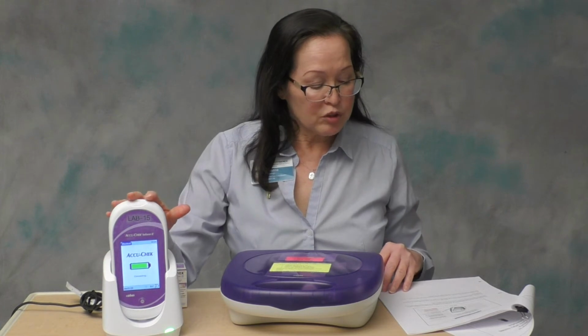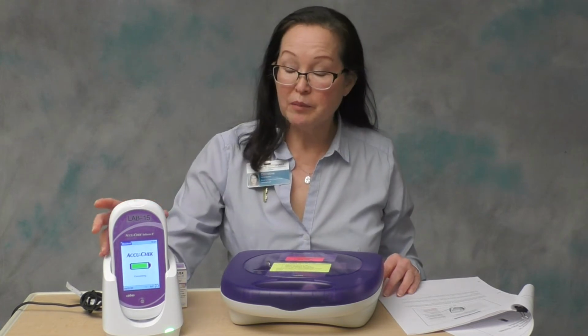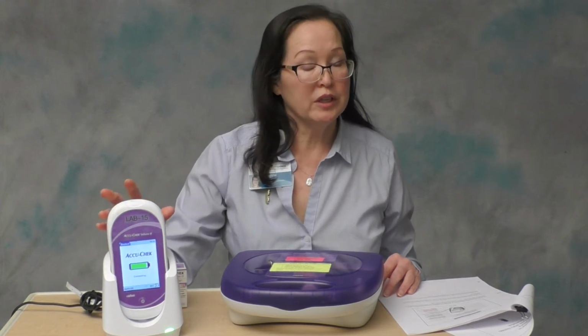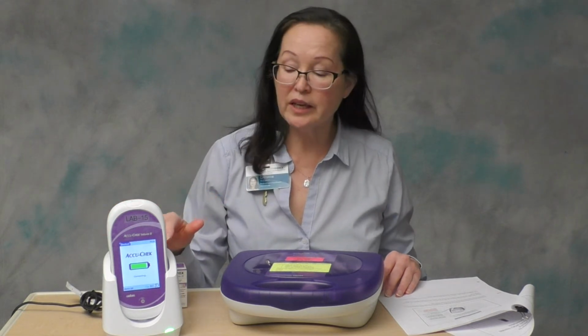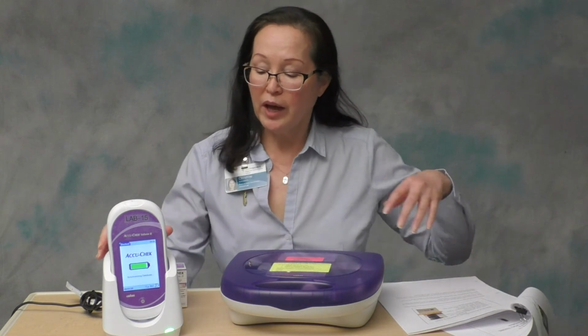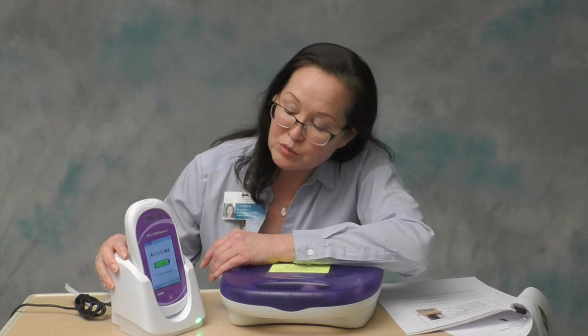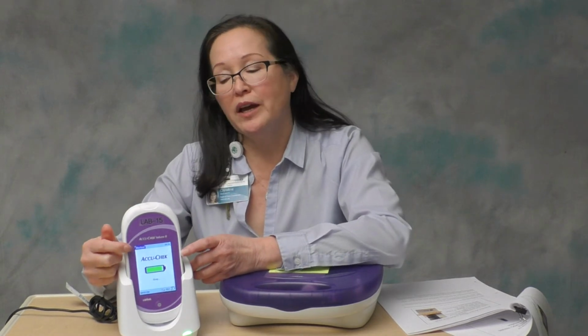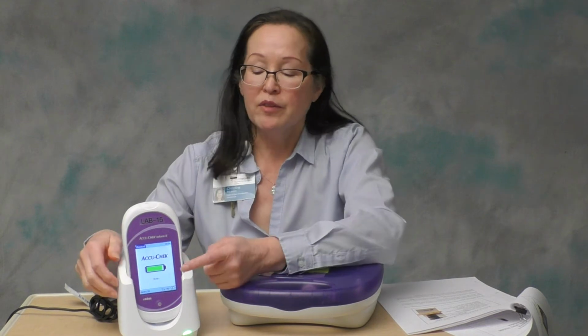There is a certain display that must be observed when you dock the meter into the base correctly to indicate that it is docked correctly and it is recharging. So how do you know if your meter is recharging correctly? You are going to see this display. There'll be a tab in the upper left-hand corner that says docked. There'll be a large battery icon in the center. The color of the battery icon may be green, yellow, or red.